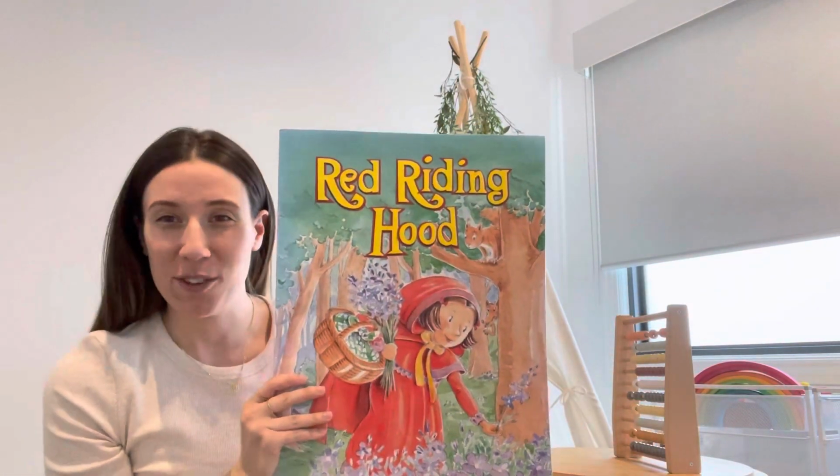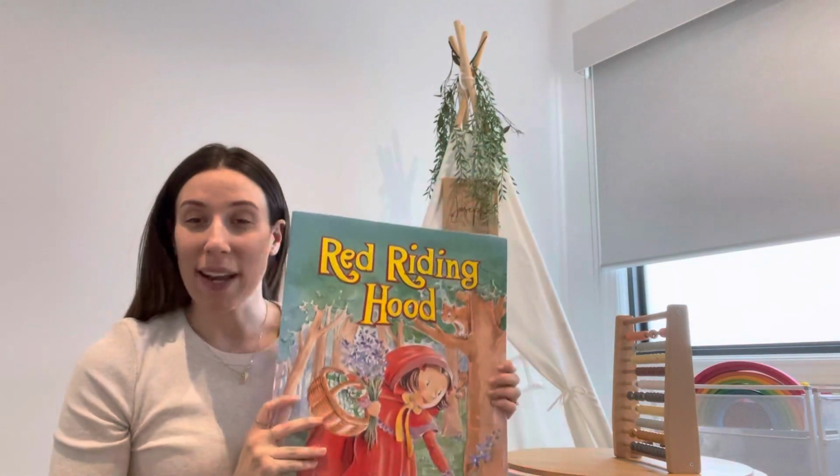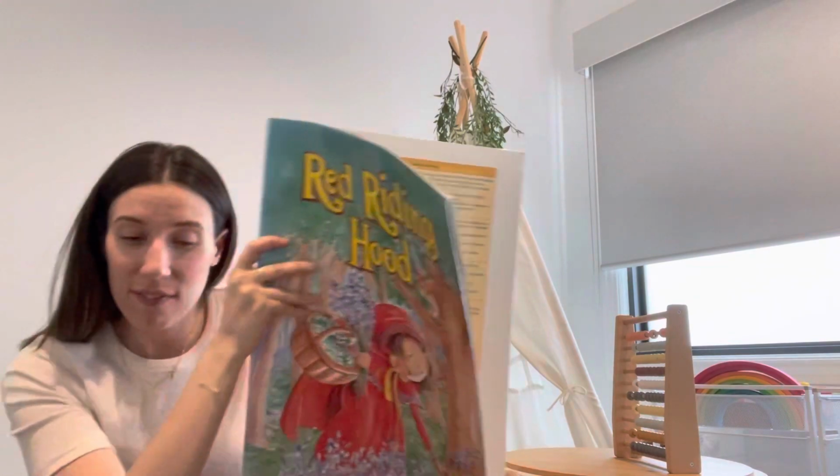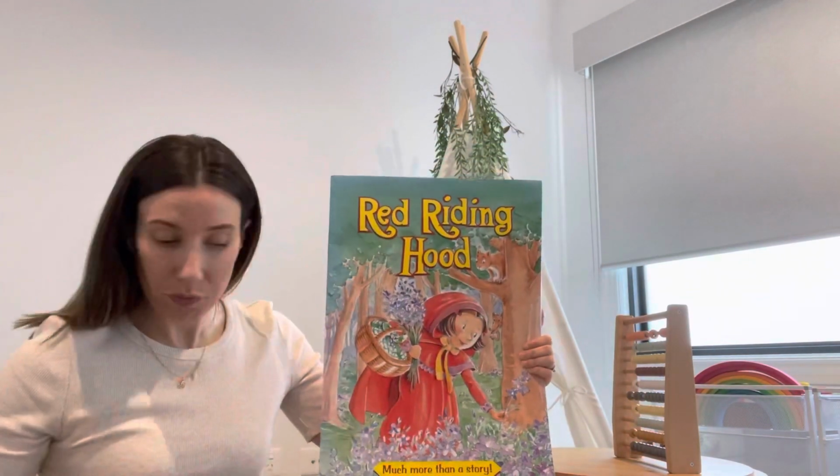So the story we're reading today, are you excited? I'm excited because I know I say this all the time, but I just love reading so much. But this one is a really popular one. Are you ready? We're reading Little Red Riding Hood. So I need you guys to be listening super carefully while I read the book.